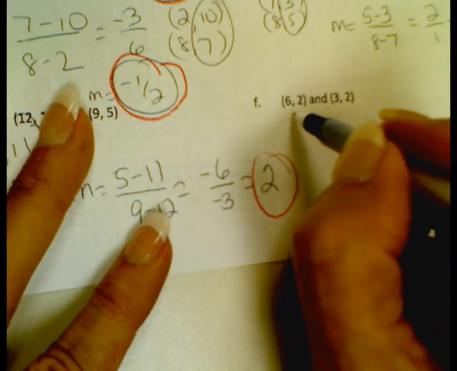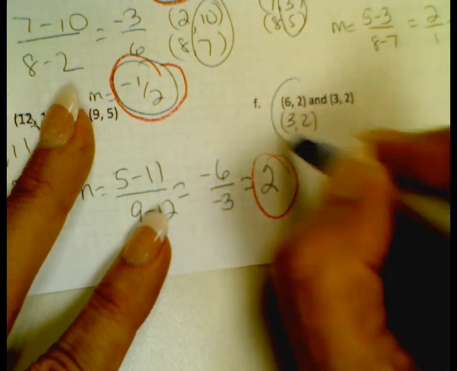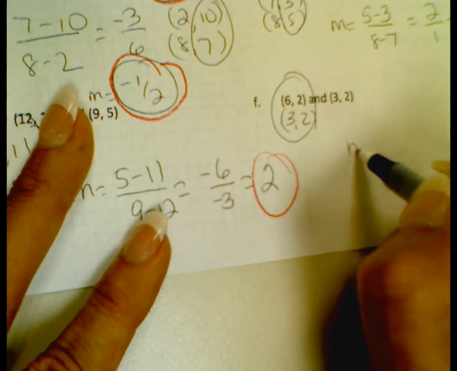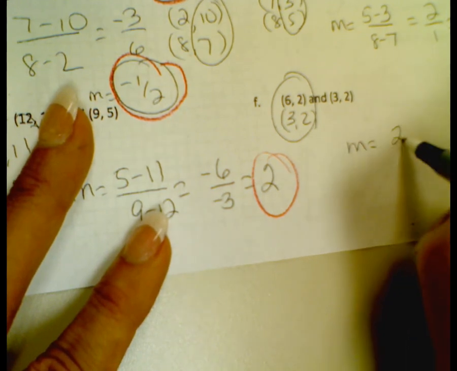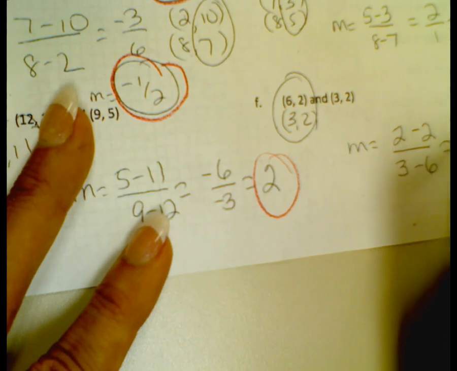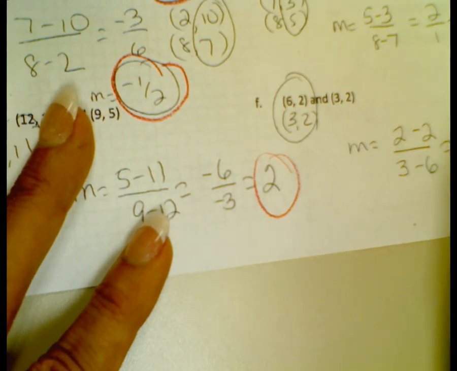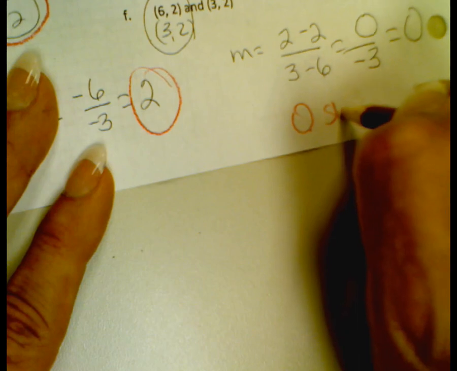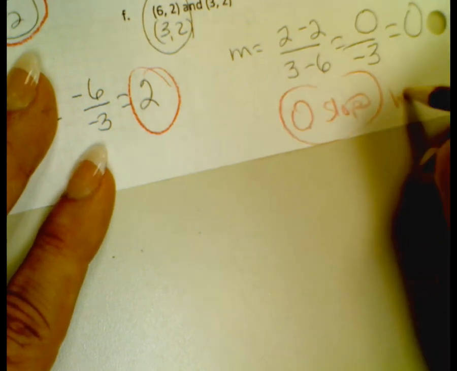And the last one, 6, 2, and 3, 2. Uh-oh, I see some things that are the same. You guys see that? These y's are the same. It's one of those tricky ones. So your slope is y minus y, which is 2 minus 2 over 3 minus 6, which is 0 over negative 3, which is 0. That's a 0 slope. So 0 slope means that it's a horizontal line.